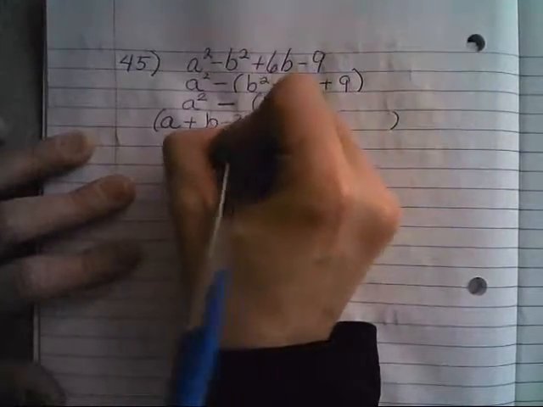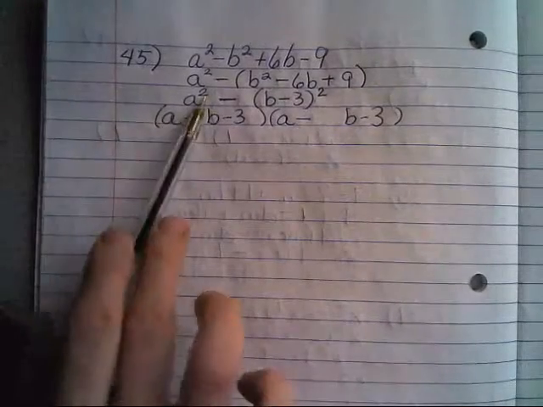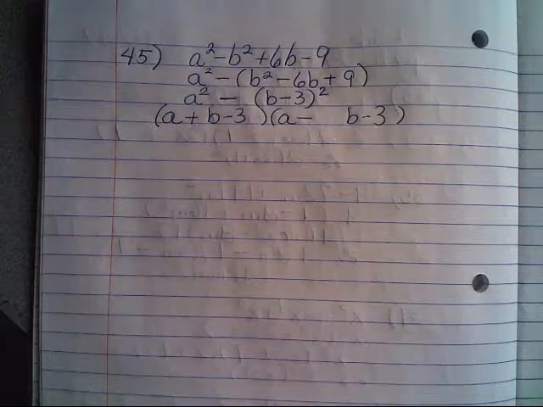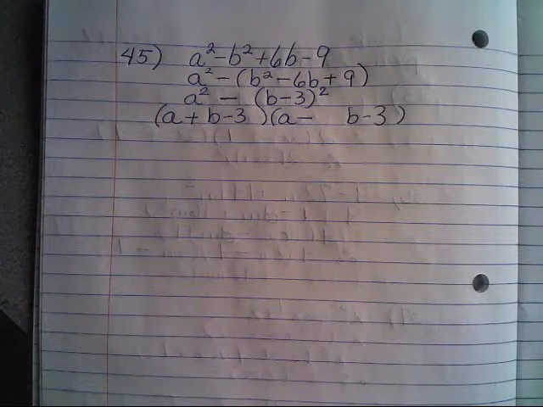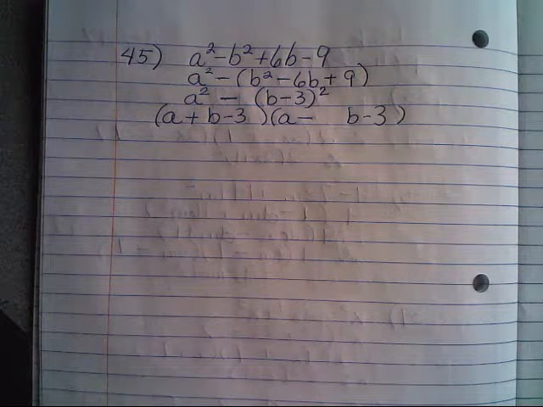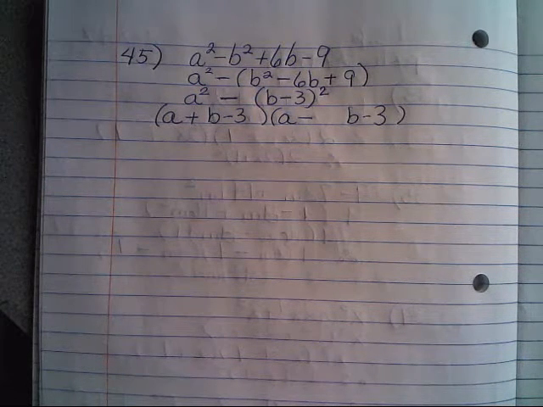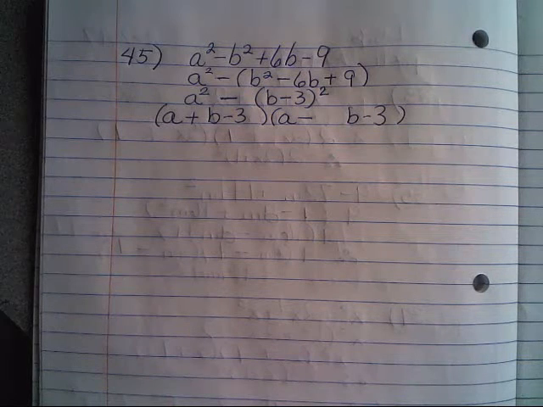You don't change the b minus 3 because that's the square root of that, just like a is the square root of a squared. Okay, that's number 45. I only have you going up to 46, so you don't have to go any further than that.